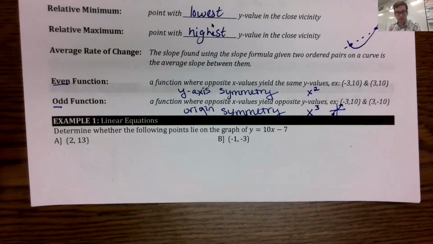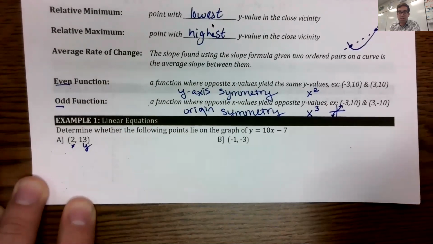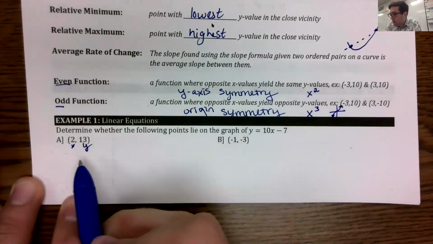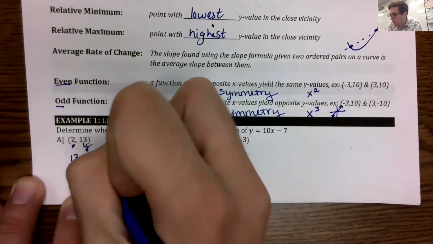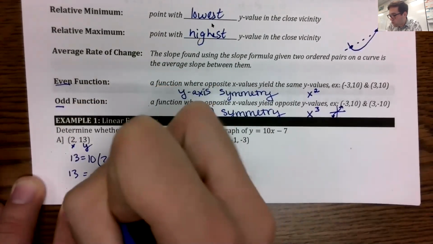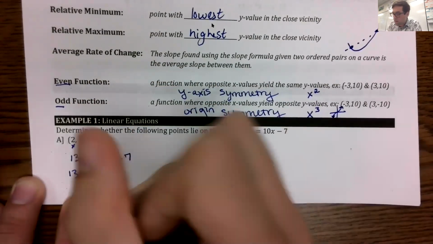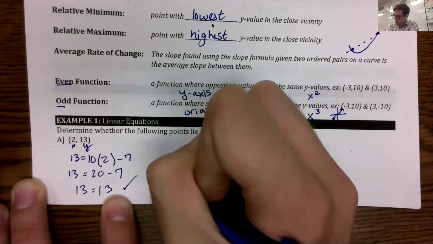So example 1, linear equations. Determine whether the following points lie on the graph of y equals 10x minus 7. All right, so this really isn't too bad, I hope. We have an x value and a y value. We're going to plug it in, see if the point's on the line, okay? So we have the y is 13. 10 times the x is 2, minus 7. So we have 13 equals 20 minus 7. 13 equals 13. That is true. So we are on the line.